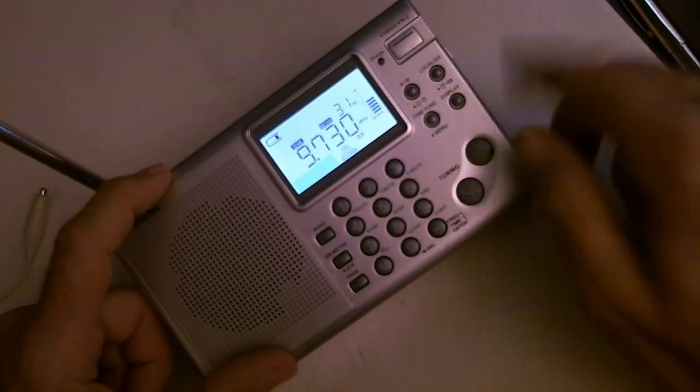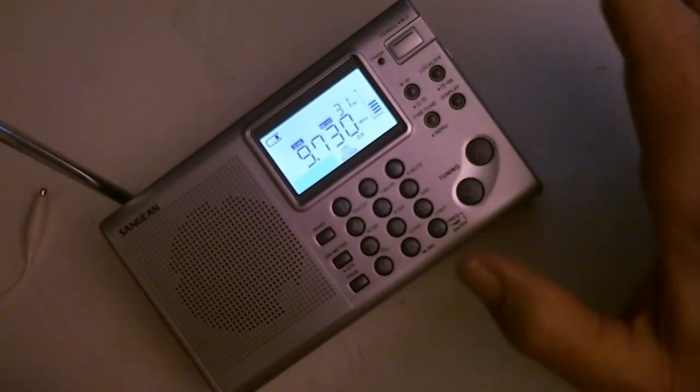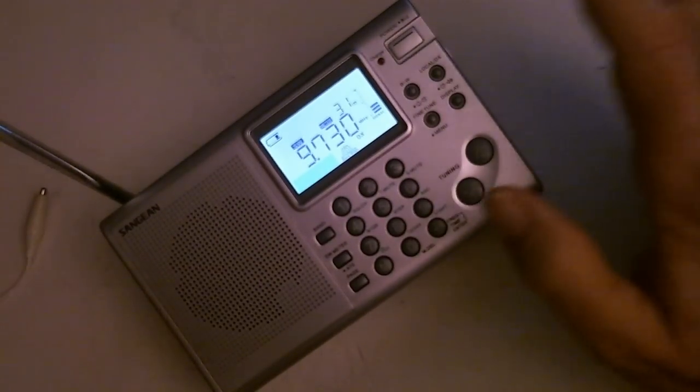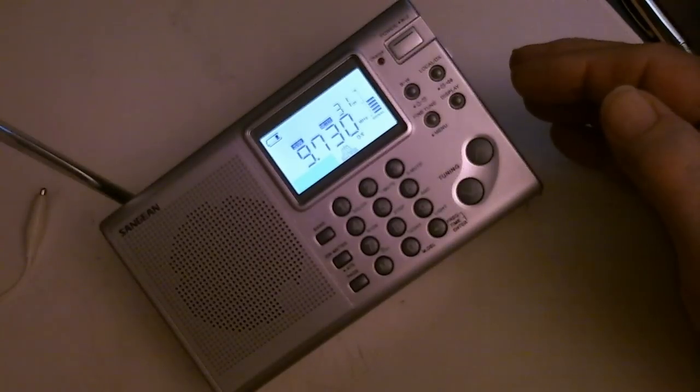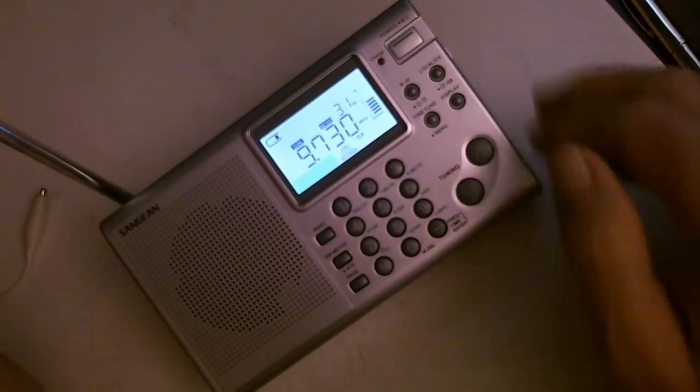Again, to me, it sounds like auto. AGC is the thing where to go, so you don't have to fool with it. I think I'll leave it there. So that's pretty good.